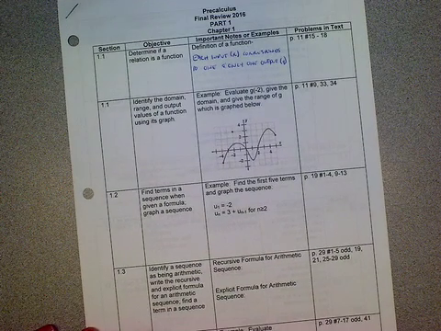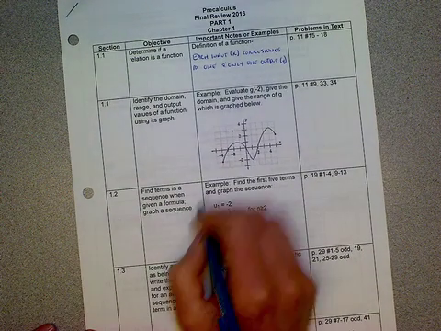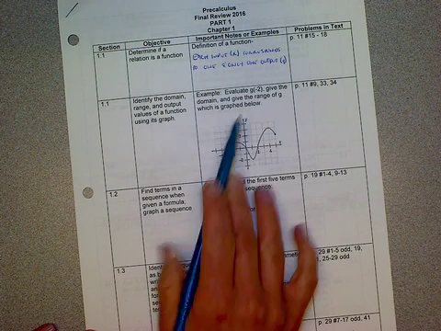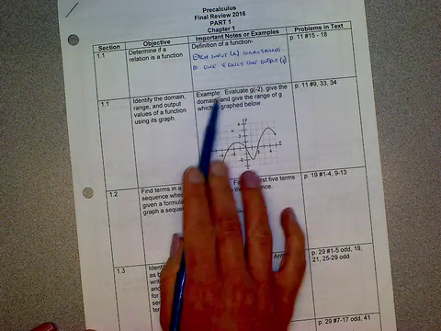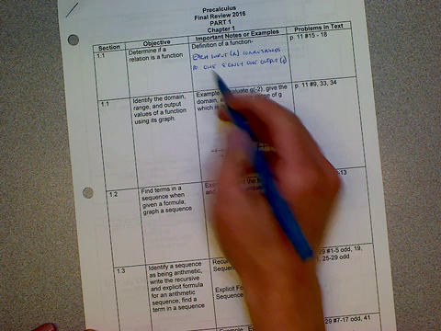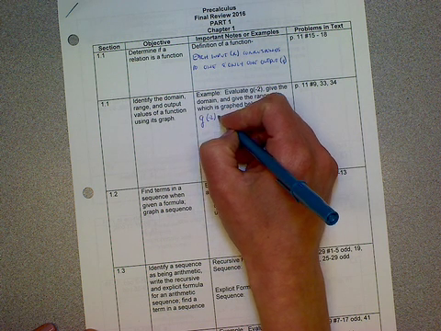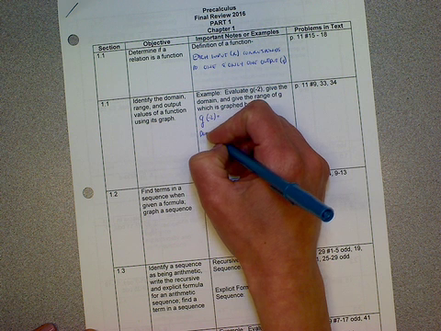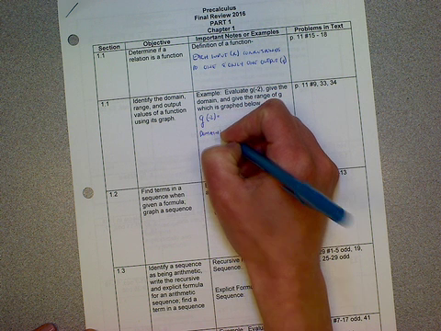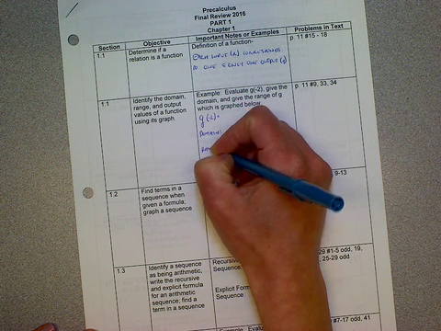Okay. Example 2, just taking a look at that graph, being able to read the graph in order to give g of -2, as well as give the domain and range. Of course, we will have to give the domain of a function given the equation, but we'll cover that later on in the review.